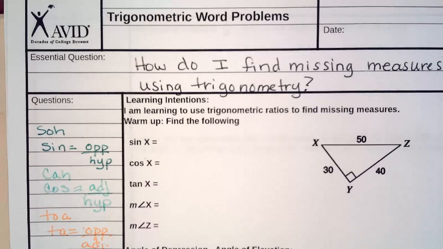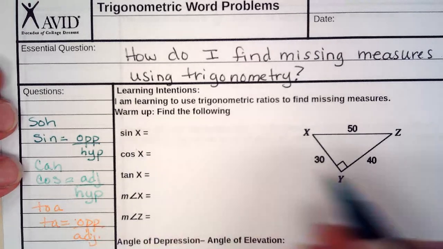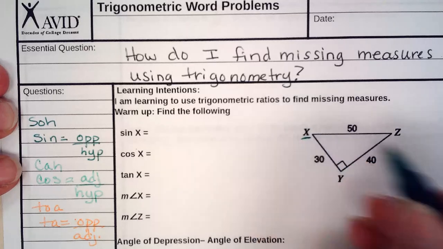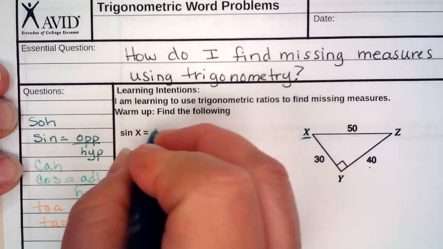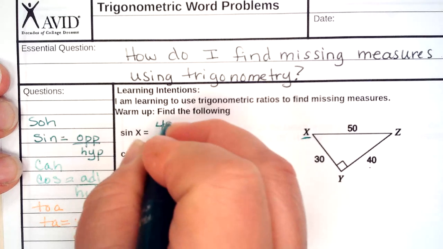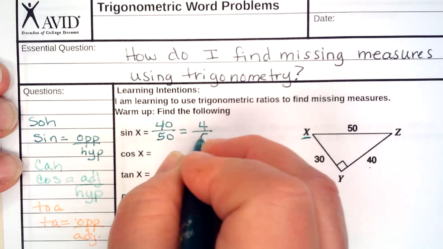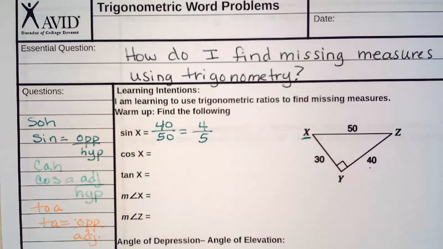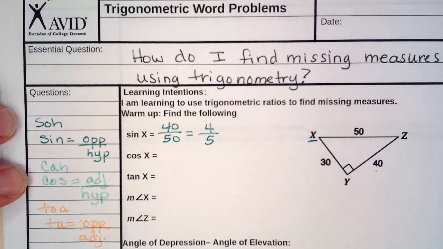So using that, hopefully you were able to find the sine, cosine, and tangent. So the sine of x, here's my x. Sine is the opposite, 40, divided by the hypotenuse, which is 50. And I can simplify that to 4 over 5. The cosine of x. Cosine is the adjacent over the hypotenuse.